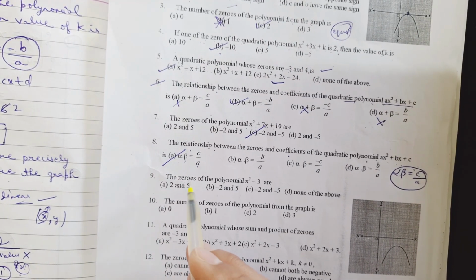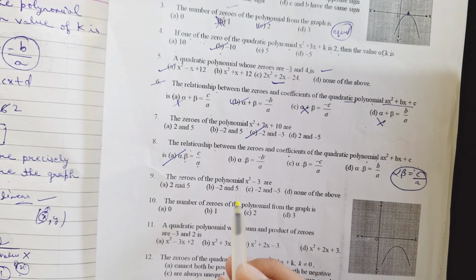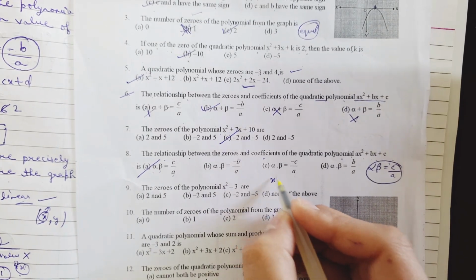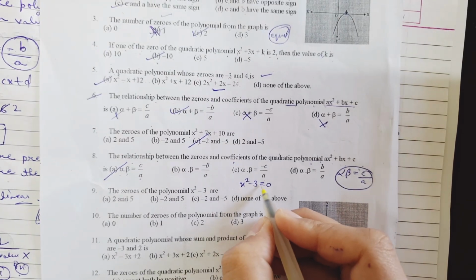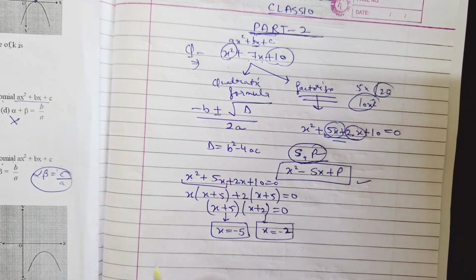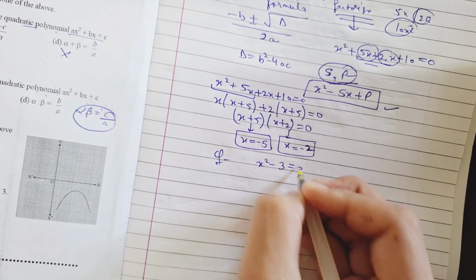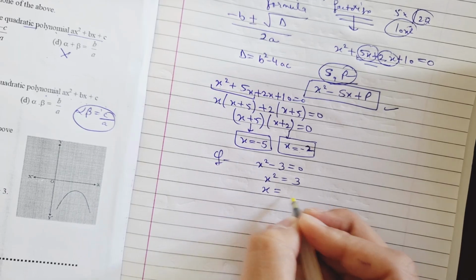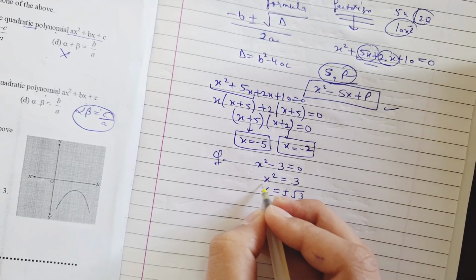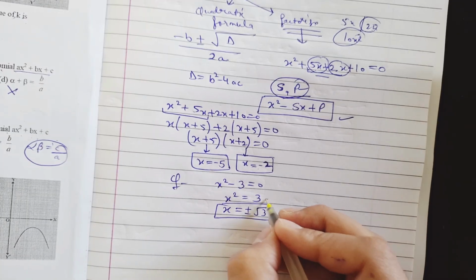9th question: the zeros of the polynomial x square minus 3. We have to find the zeros, so we equate it to 0. x square minus 3 equals 0. Now x square is 3, so x is plus minus root 3.